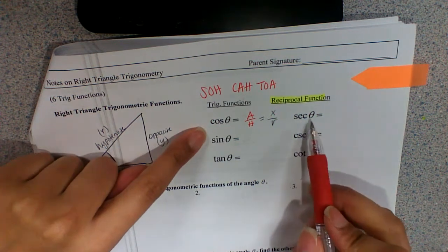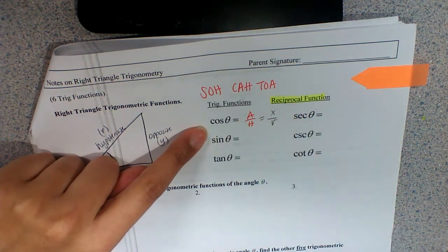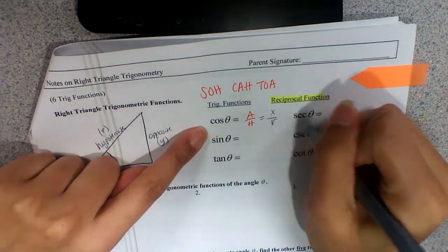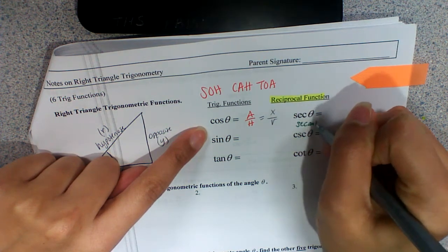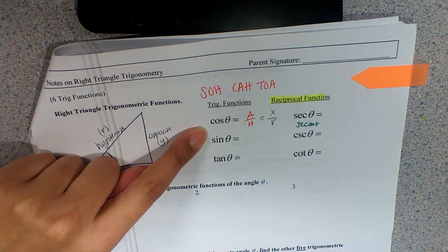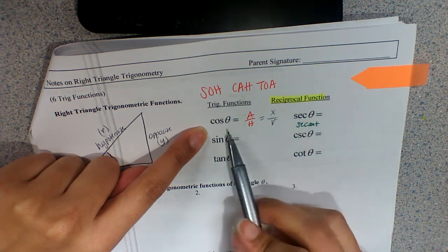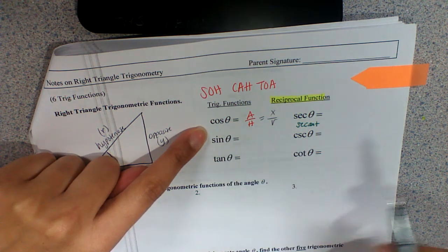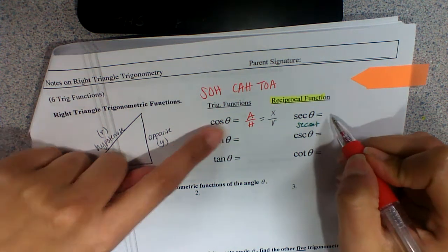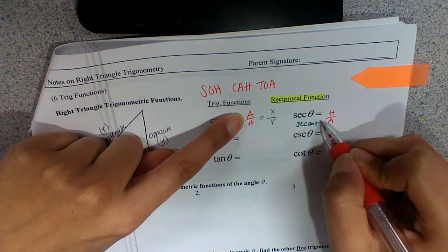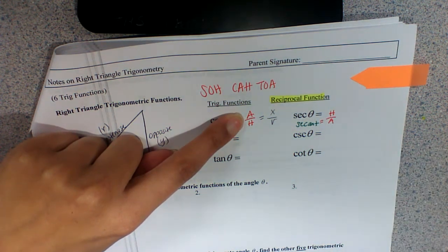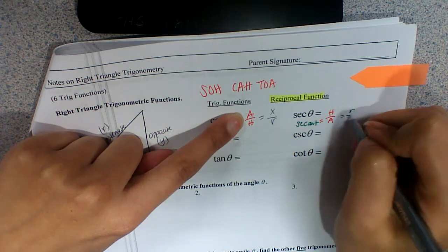So the reciprocal for cosine is called, and I'll write this out for you, that's the shorthand, it's really called sec, and it's pronounced secant. So cos and secant are reciprocals. So now, knowing that it is a reciprocal, all we have to do is take the reciprocal of that, so that's going to be h over a, which in this case is r over x.